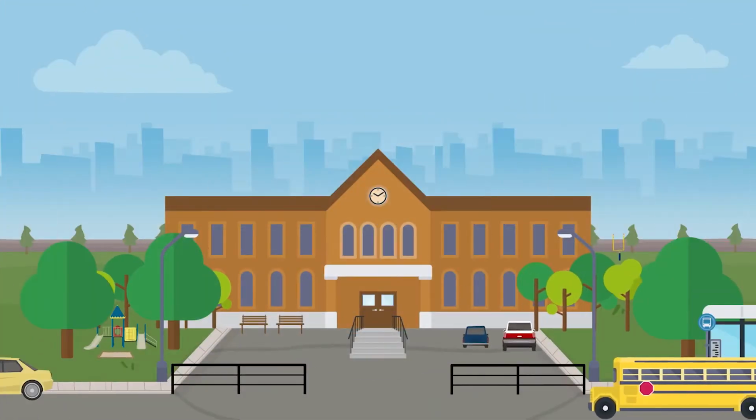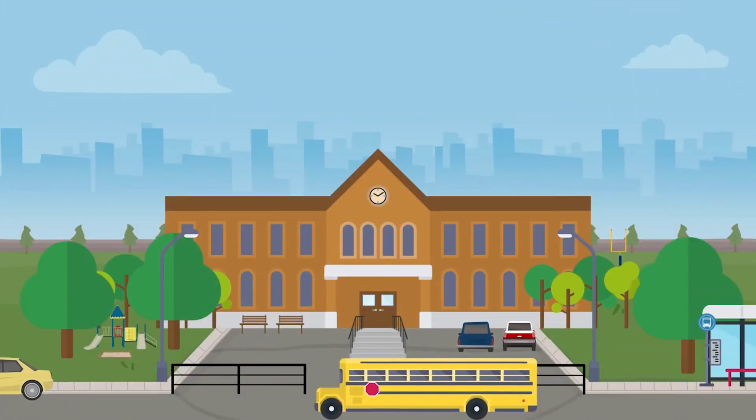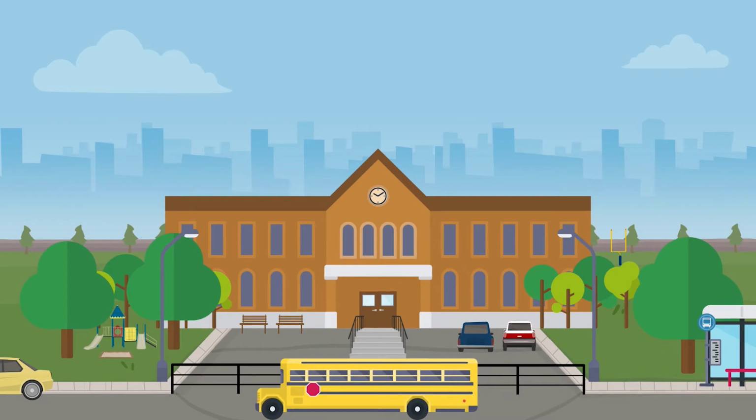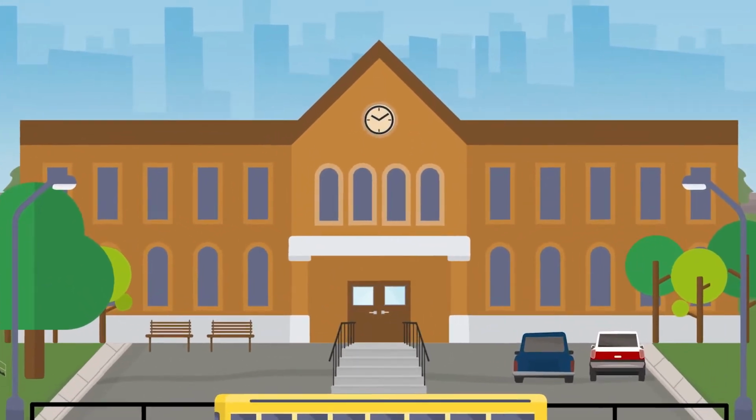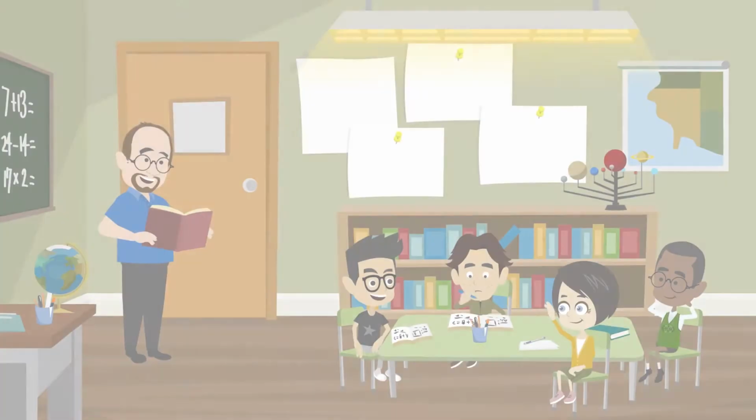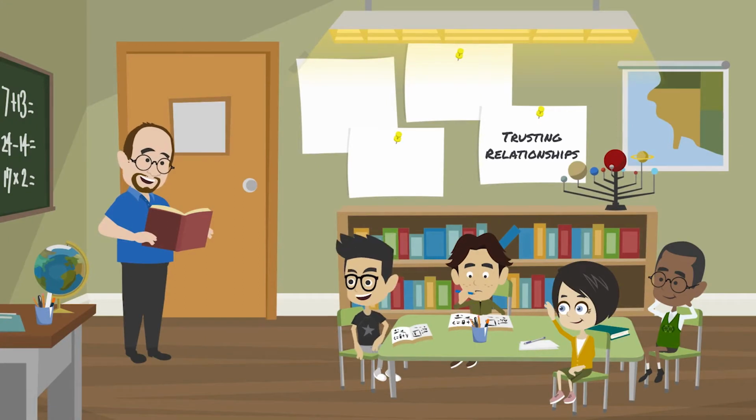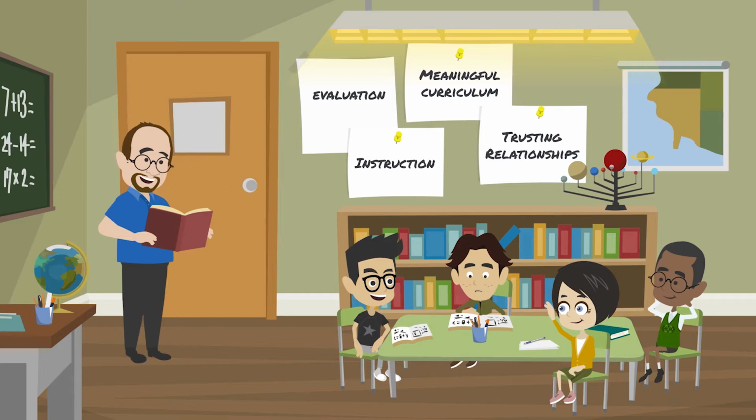Social Emotional Learning, or SEL, is critical to everything we do and every interaction we have. It advances educational equity and establishes learning environments that feature trusting relationships and meaningful curriculum, instruction, and evaluation.